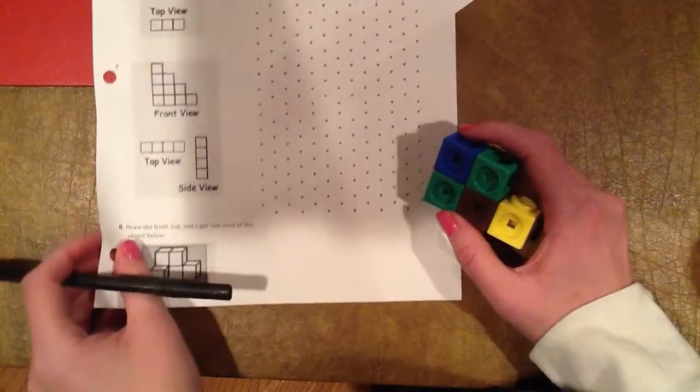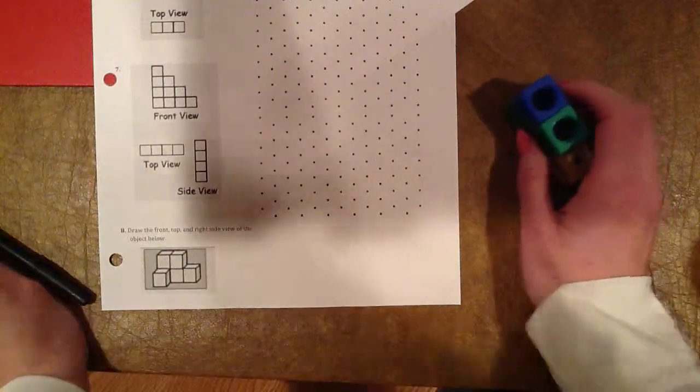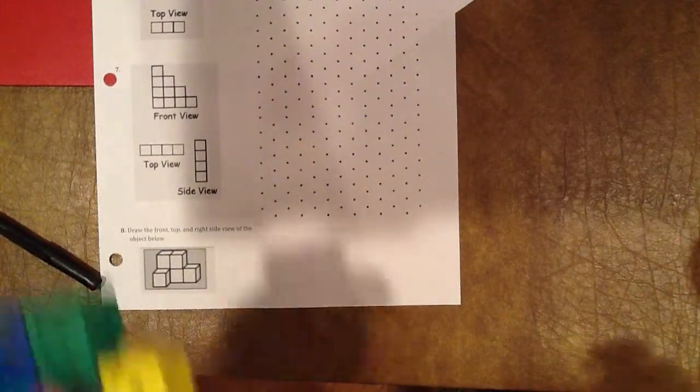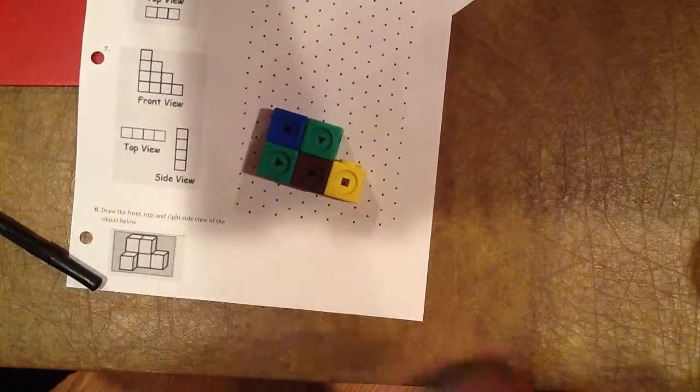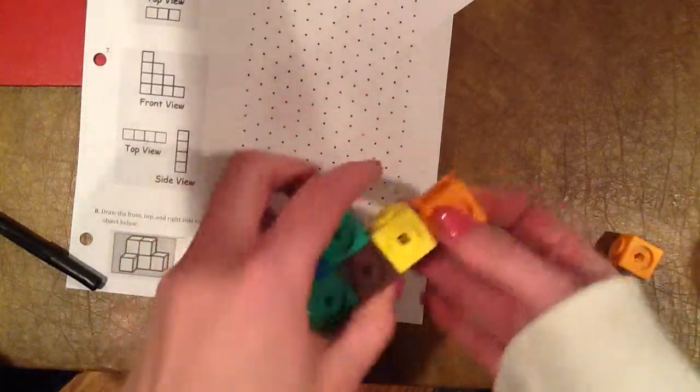Well, let's take a look next at the front view, side view, and top view of this next one. So first thing I'm going to do is construct the front view. What I notice is that it has 4 blocks across the bottom, so I'm going to go ahead and draw those 4 blocks.